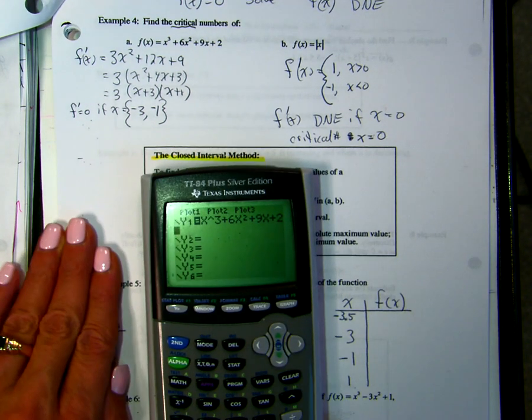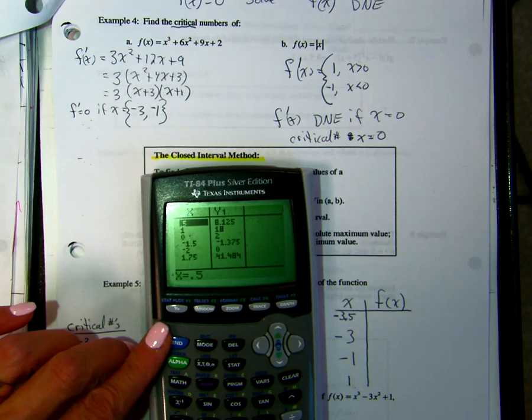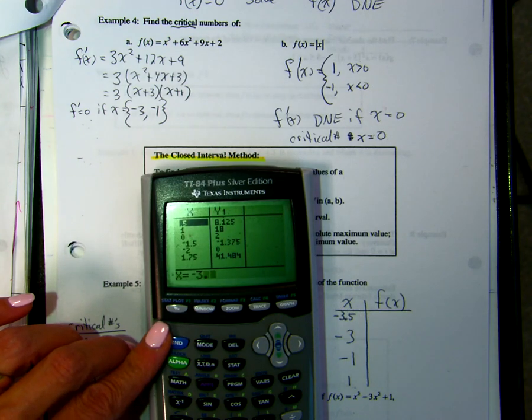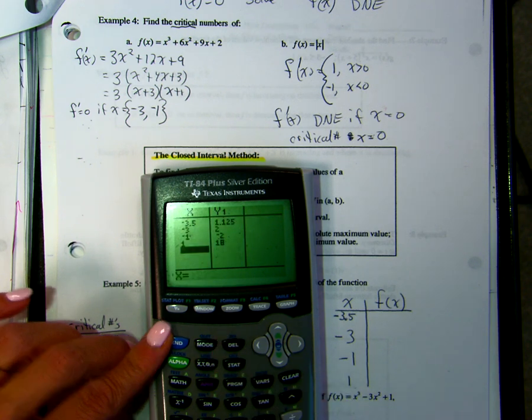Okay, so there it is, and then I want to know the values at all those points. So I need it at negative 3.5, at negative 3, at negative 1, and at positive 1.